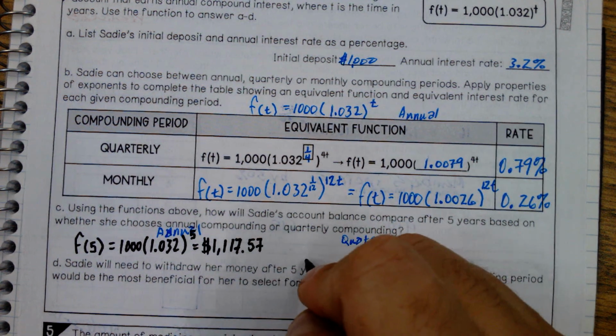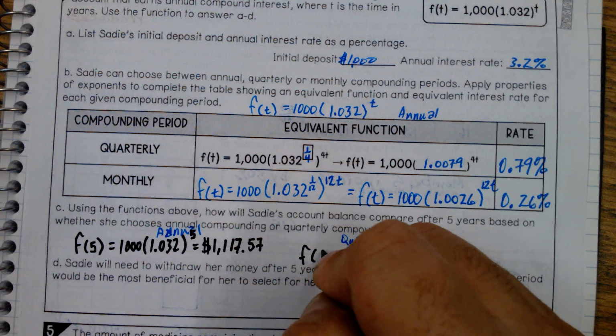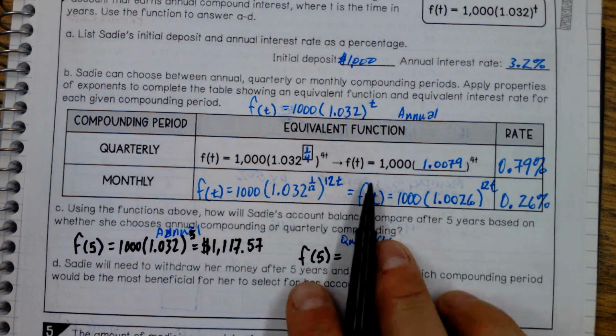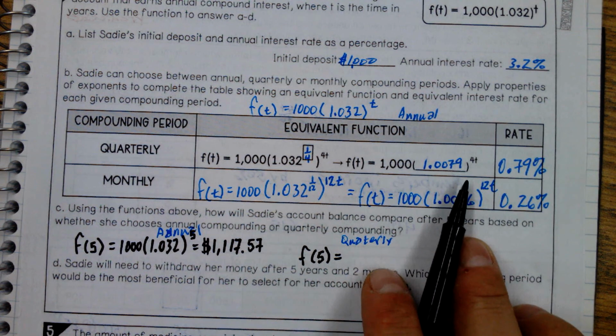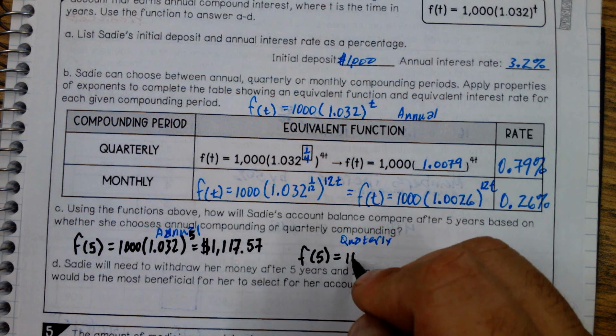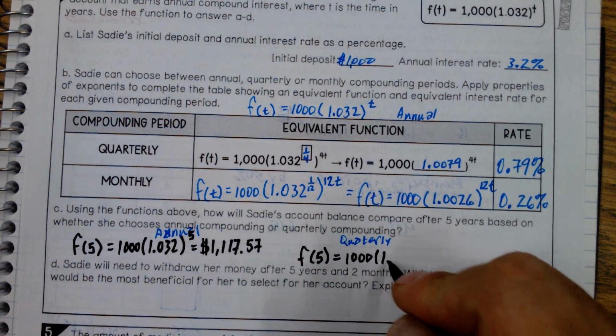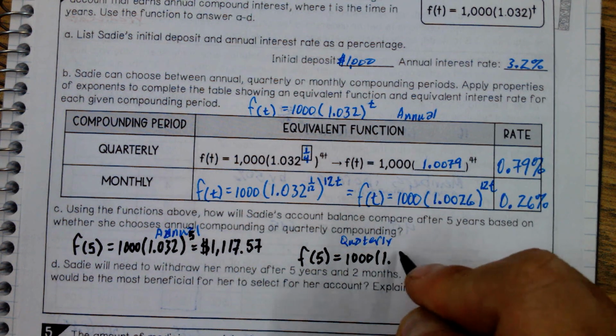Okay, so this is f of 5. And now we're using this version. $1,000, 1.0079.